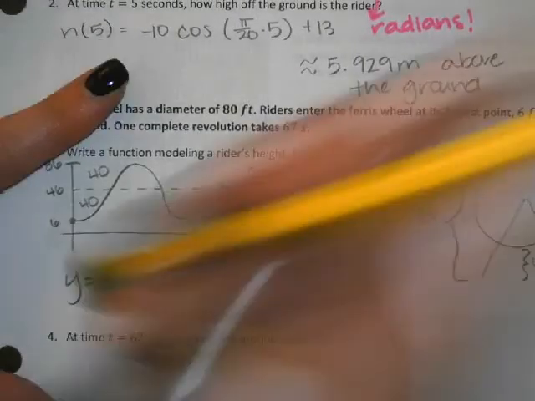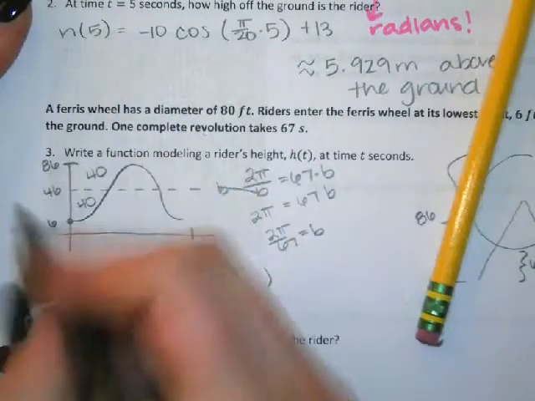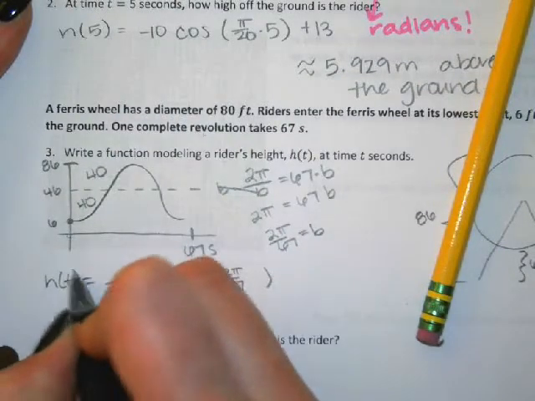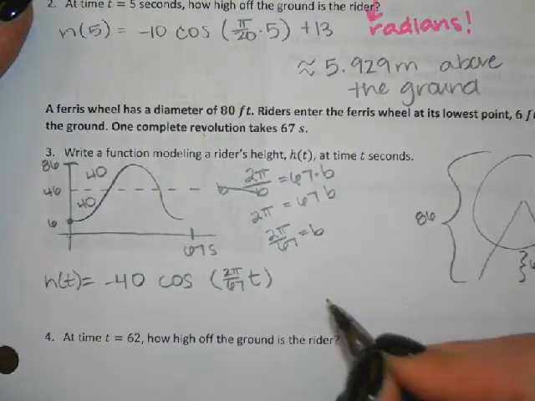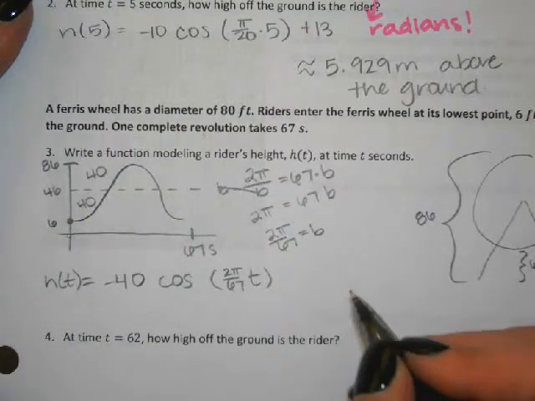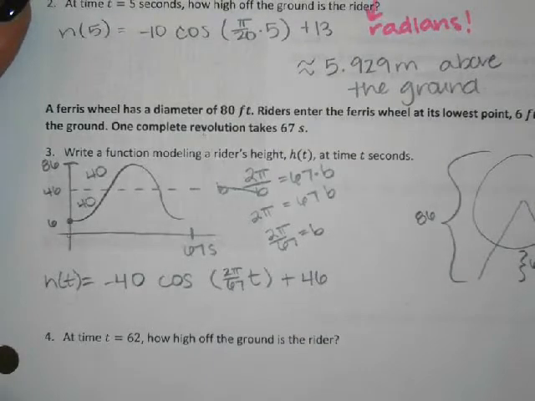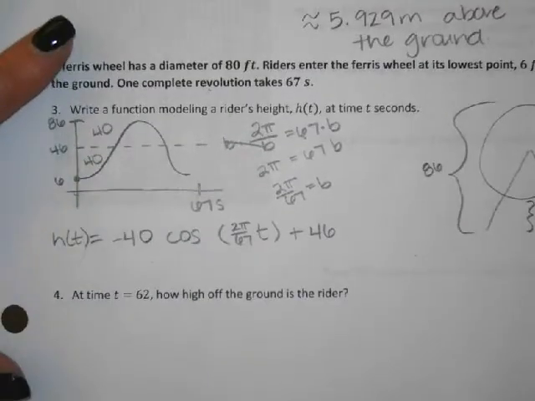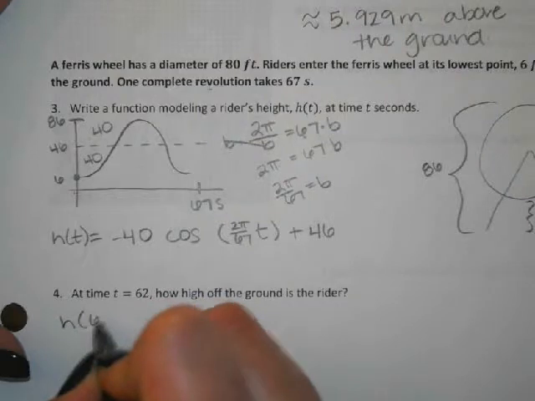So I'm going to go ahead and change this to an h. I went to y as a default. H of t. I'm going to go ahead and put a t in there. And then what do we put on the end? Plus 46, and that's the midline. Okay. At time t equals 62, how high off the ground is the rider? So that means I just need to plug in 62.